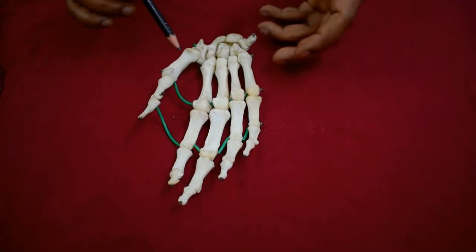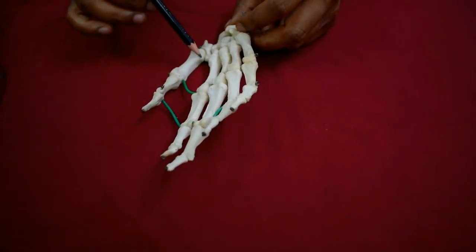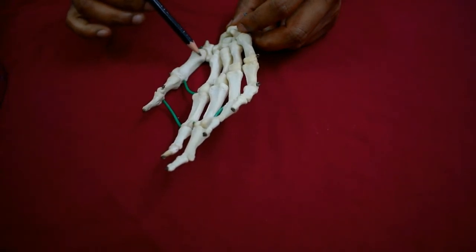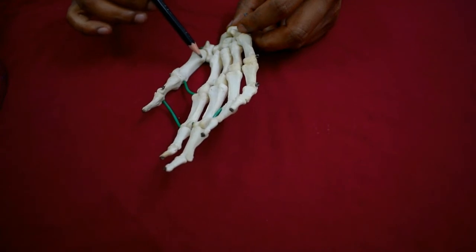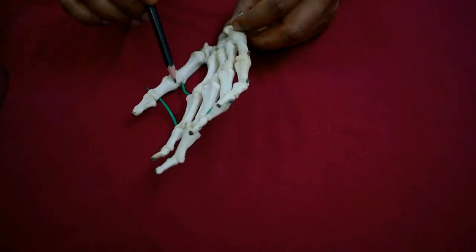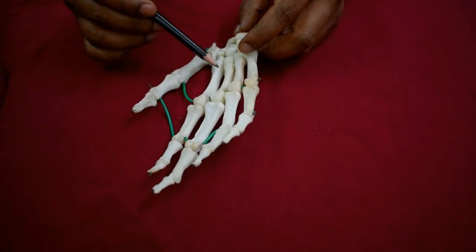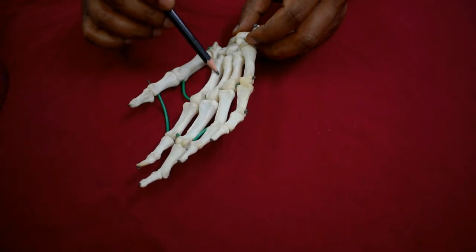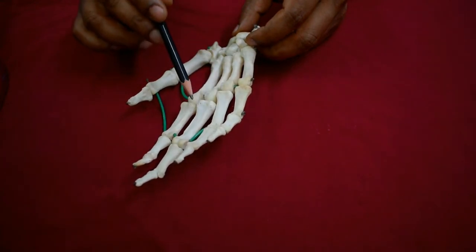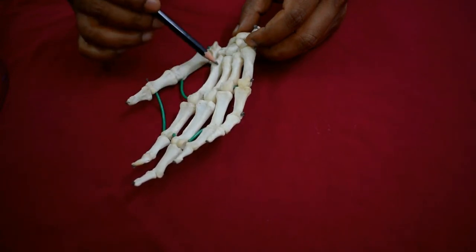Then if you see the attachments of the metacarpal bones, near the base, the medial aspect of the first metacarpal bone gives attachment to the first palmar interossei. Here the first palmar interossei inserts on the medial side of the base of the proximal phalanx of the thumb, from here to here. Then the second palmar interossei takes origin from the medial aspect of the second metacarpal bone and inserts on the medial aspect of the base of the proximal phalanx of the index finger, from here to here. So this is the second palmar interossei.